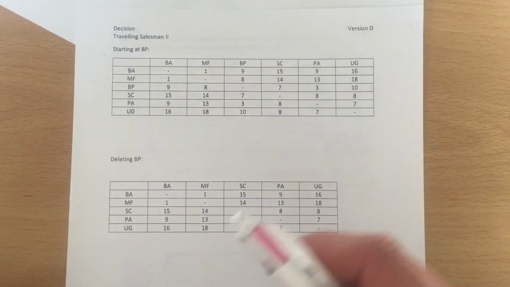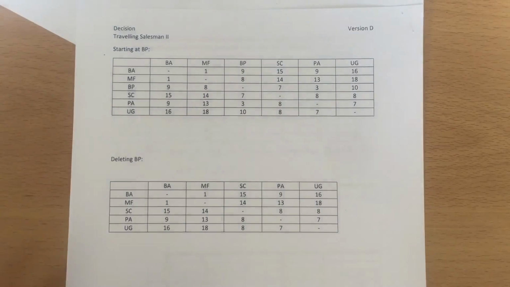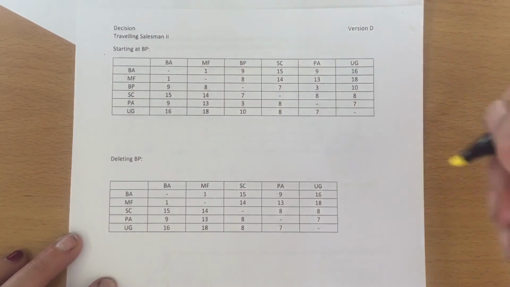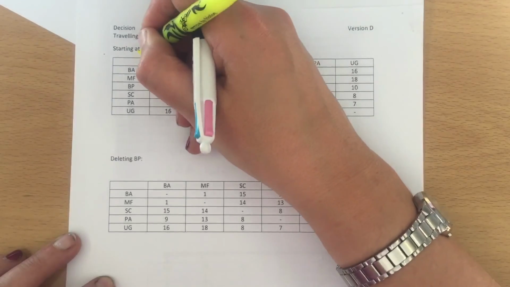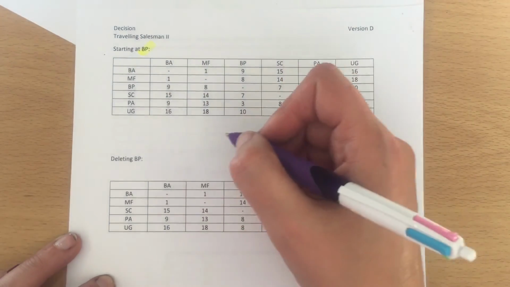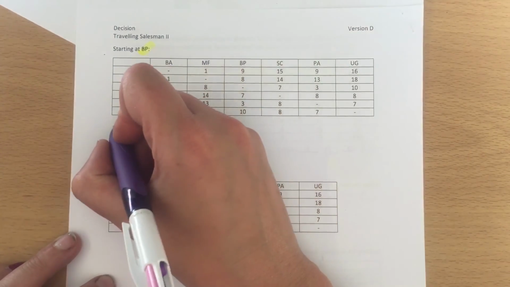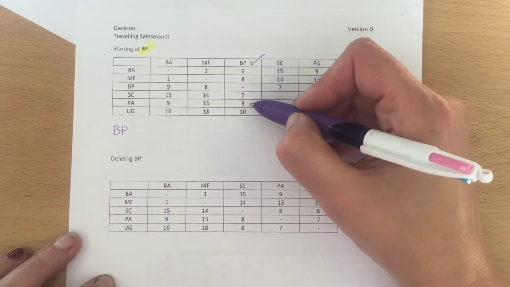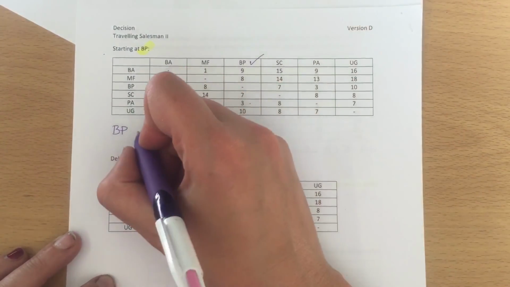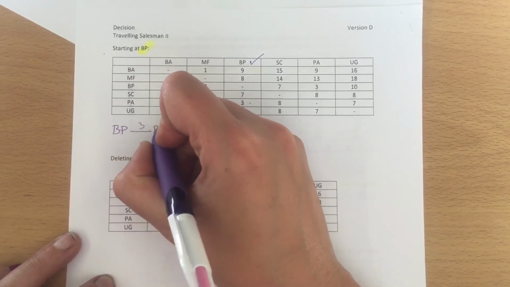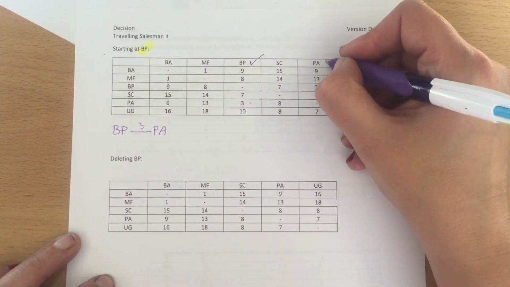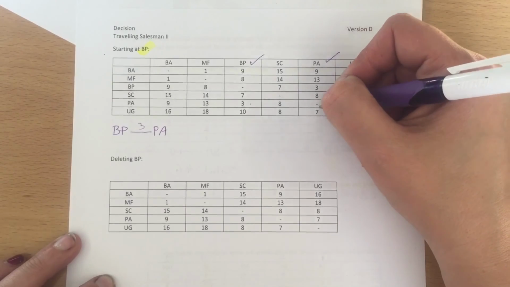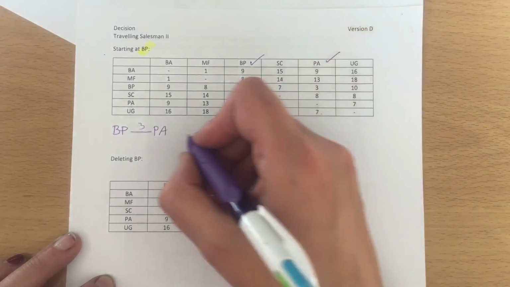So for a second example on travelling salesman, we are starting this time at BP. So if we want an upper bound, it's nearest neighbour. So we start at BP. Closest thing is PA at 3. Closest thing that we've not been to is UG at 7.